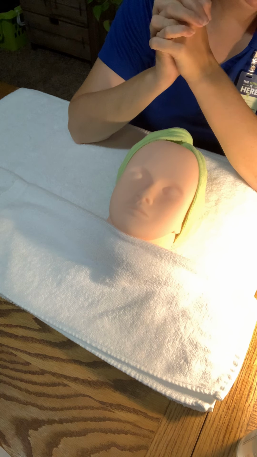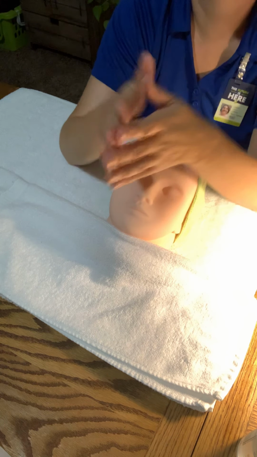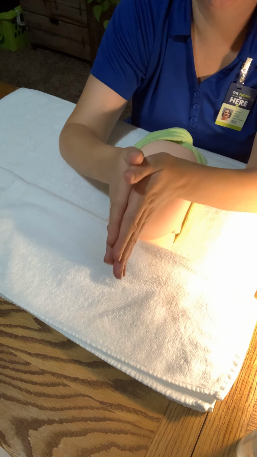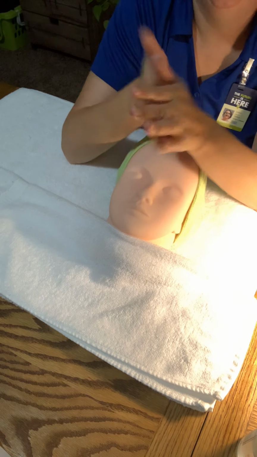So at this point, we are going to wash our hands again. So beginning by running my hands under warm running water, applying antibacterial soap, and lathering.